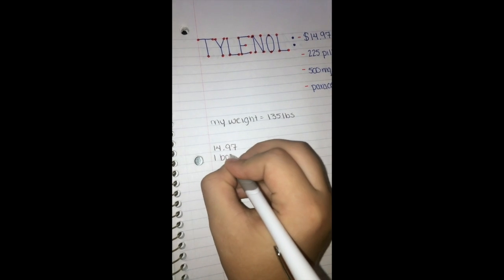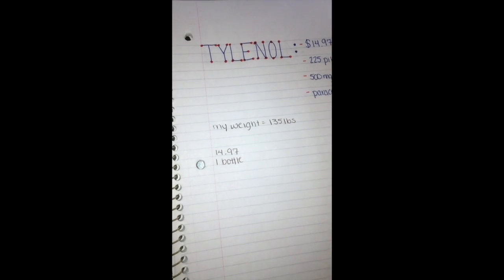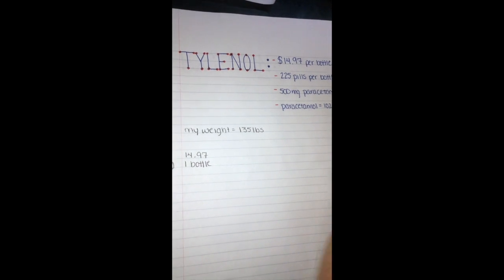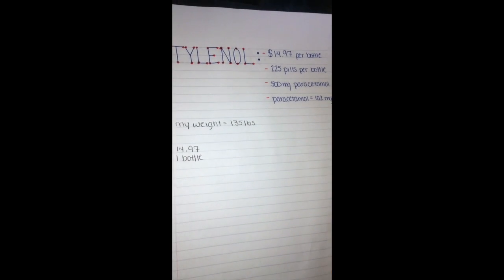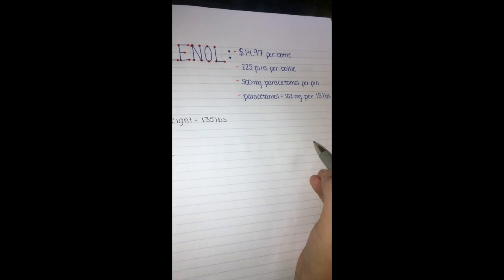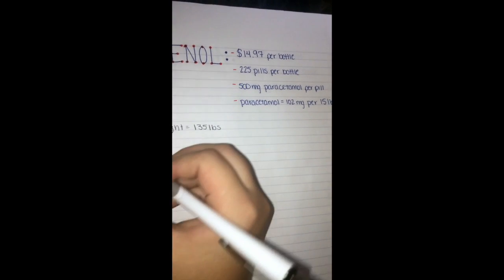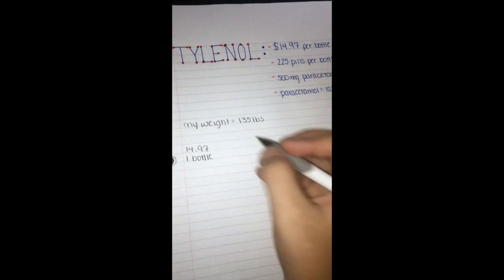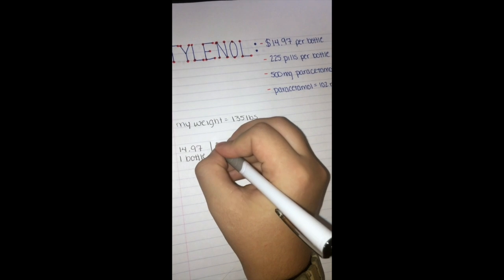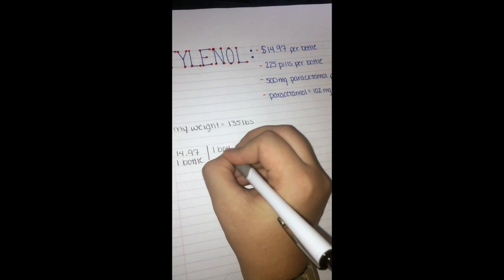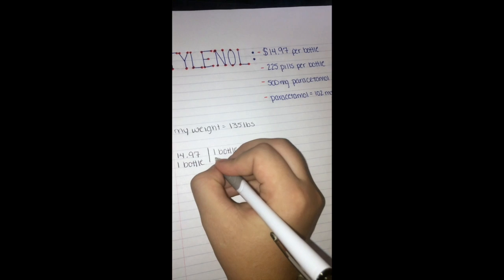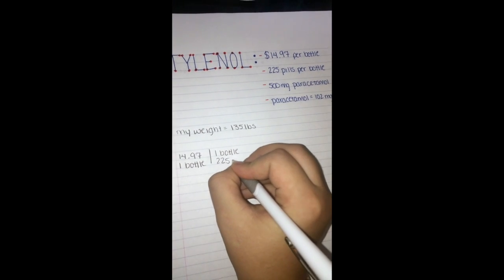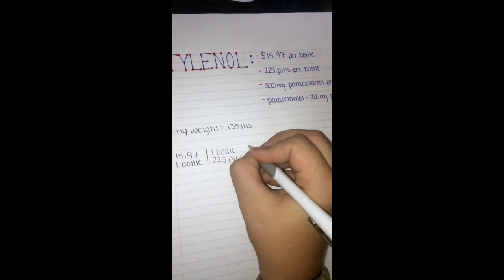1 bottle. And in dimensional analysis, the best way to figure it out is to know what you want, which is how much it's going to be per pill. So we're trying to get to just the money. So $14.97 per bottle, and then 1 bottle is equal to 225 pills.